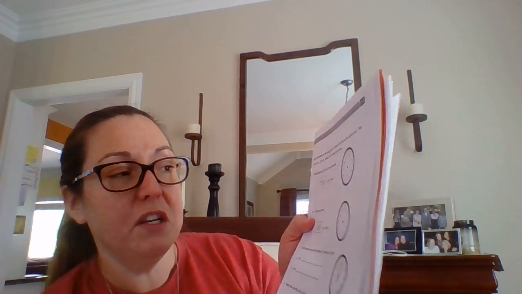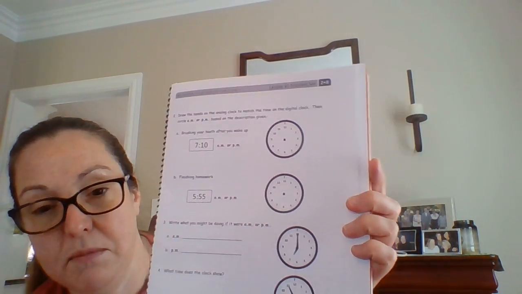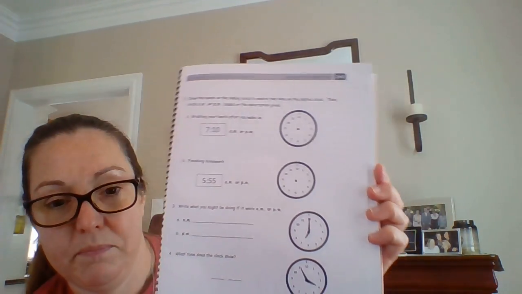And then the second part of your problem set is having you put the hands on the clock to match, and then you have to decide what might you be doing if it was that time in the AM or that time in the PM.